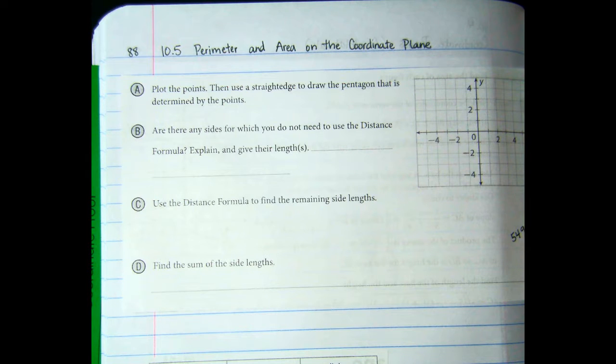Alright, those of you that were in class today know that you have already worked with perimeter and area on the coordinate plane with an example that really helped you to discover the ways to find area and perimeter. So we're just going to do a couple of examples to go with that.